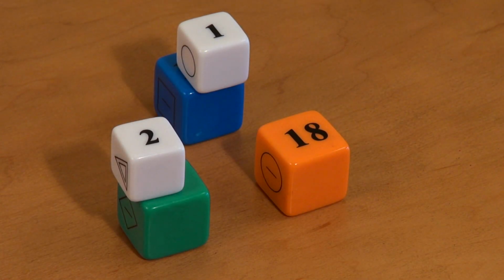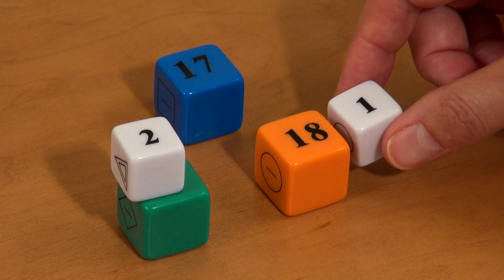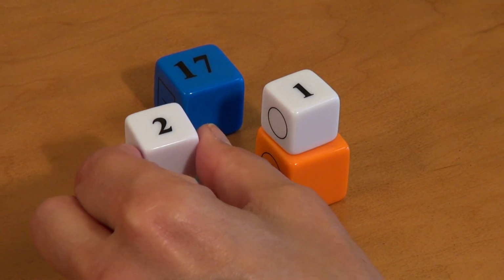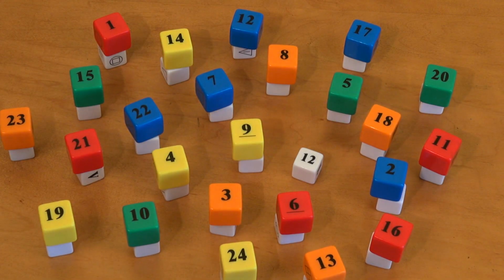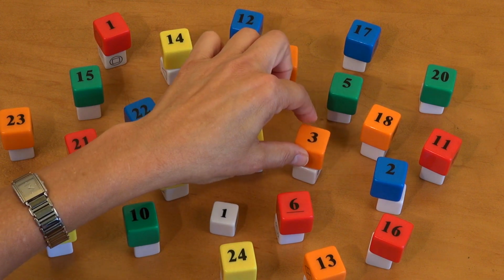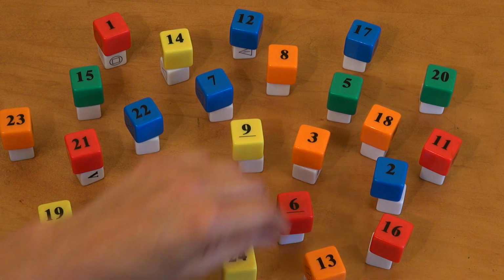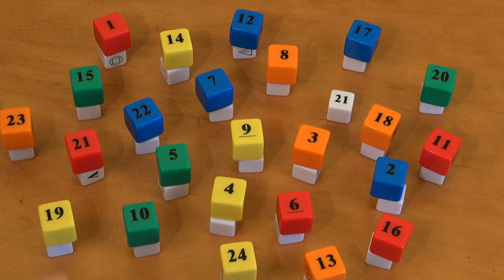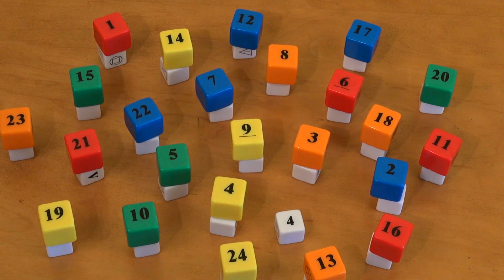An even higher level would be adding the numbers that you place it onto, such as when I place this number 1 block on here, I add the 2 and I say 19. Then I pick up this next block and I add the next 2 numbers together, which would be 19. Now I'm looking for the number 3 block. 3 plus 12 is 15. So now 5. Now I'm looking for the 5 block. 5 plus 5 is 10. So I voice the 10. Now I'm looking for 6. My number 6 block is here. I say 27.